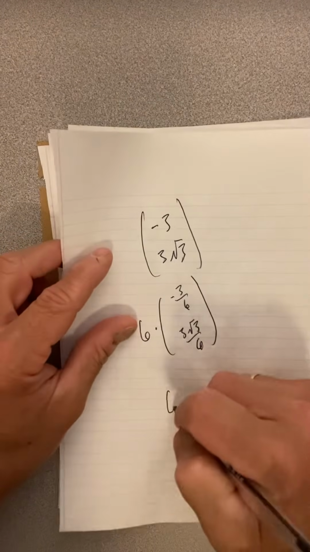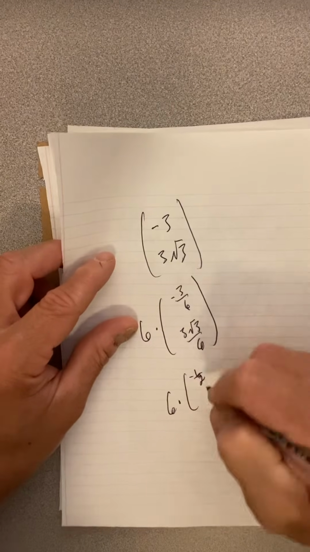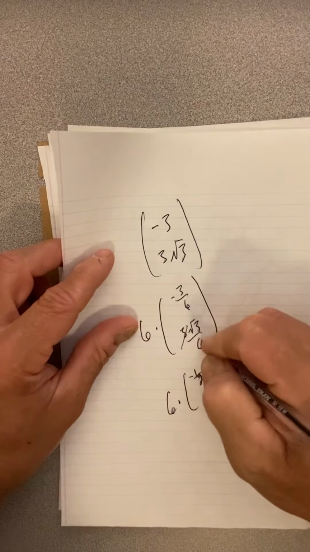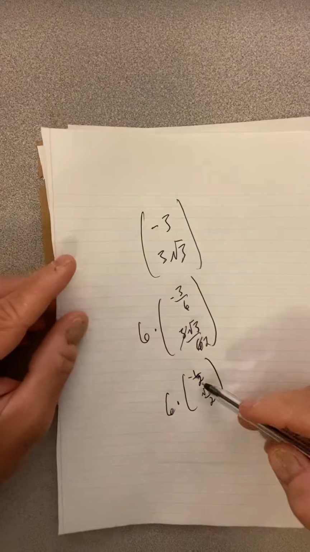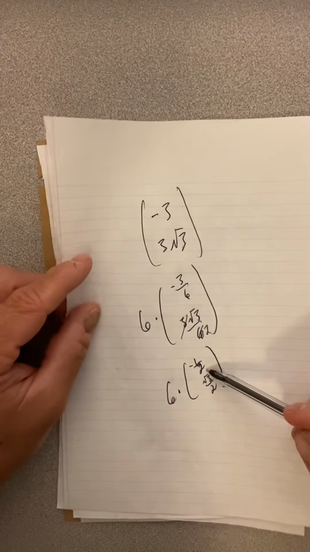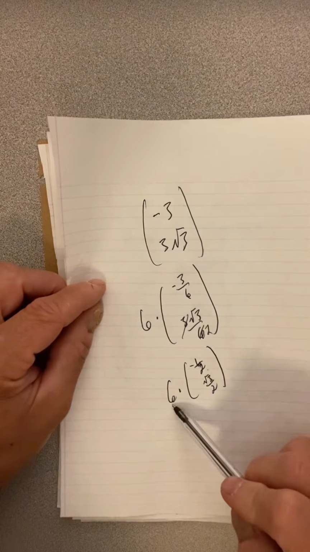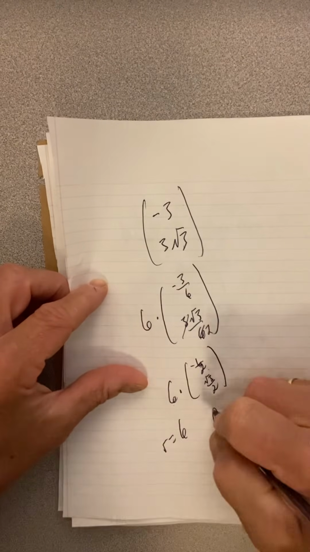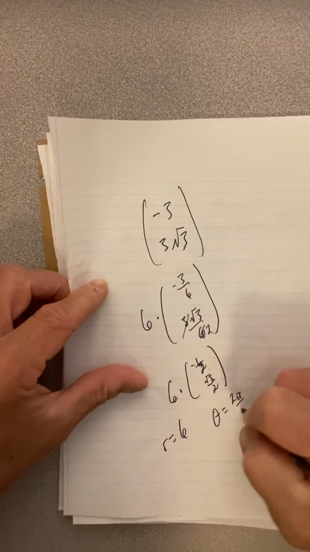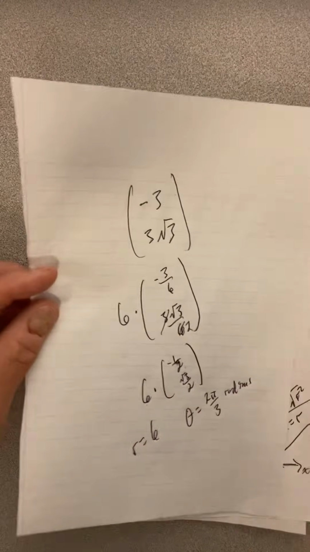Now, let's reduce it. Okay, so that's negative 1/2, and this is root 3, because this goes down to that over 2. And I recognize this is from the unit circle, and it's on the unit circle when the angle is 2 pi thirds. Then I see it's just scaled up 6 units, so I know that r is equal to 6 and theta is equal to 2 pi thirds radians. Okay, so that's another way to have handled that problem.